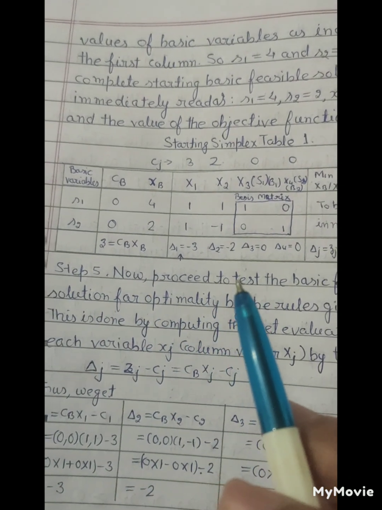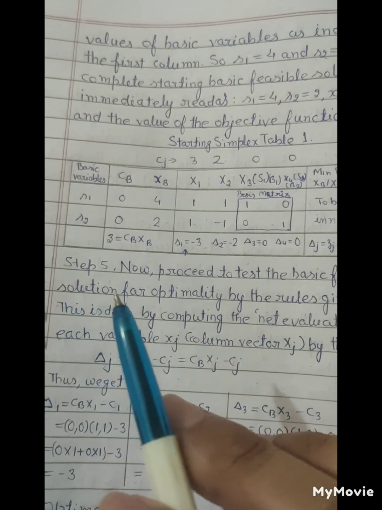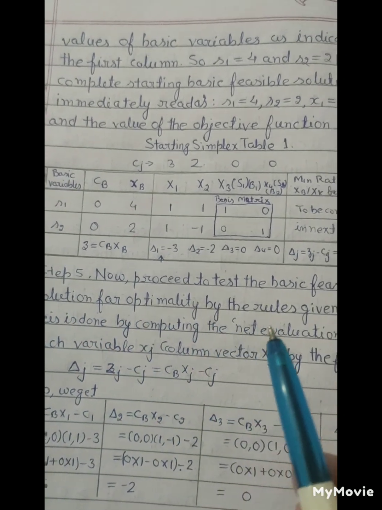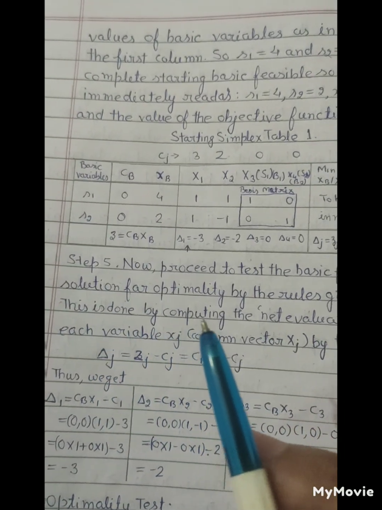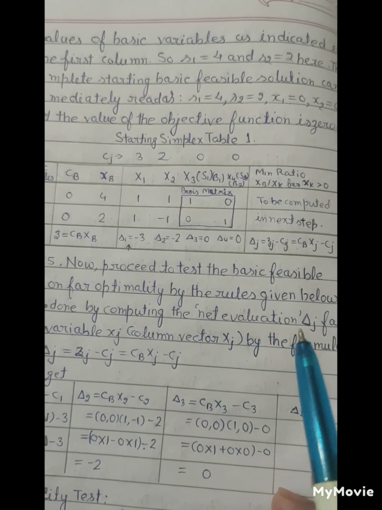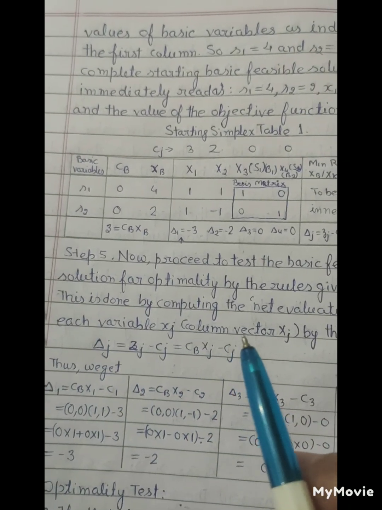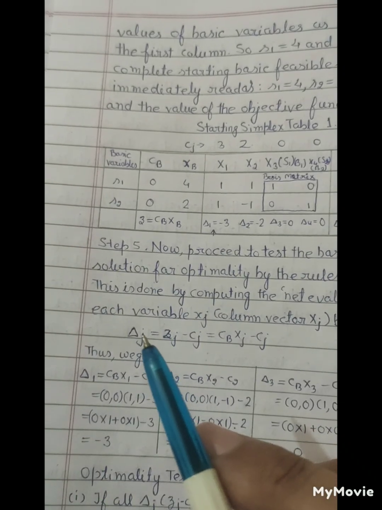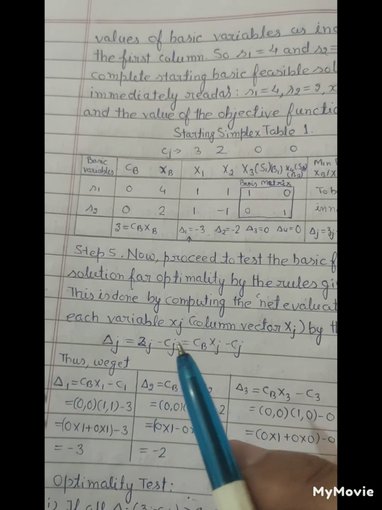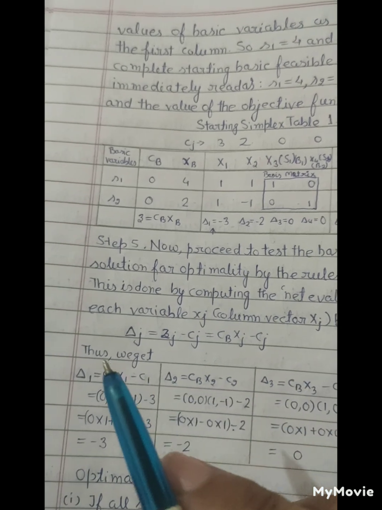Step 5. Now proceed to test the basic feasible solution for optimality by the rules given below. This is done by computing the net evaluations delta j for each variable, column vector xj, by the formula delta j = zj − cj = cB xj − cj.